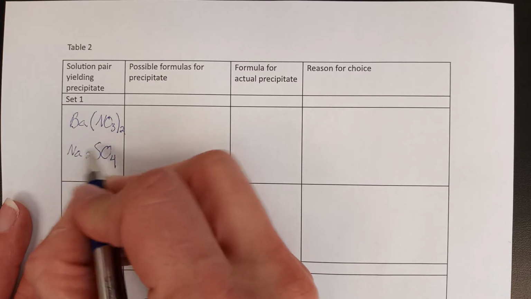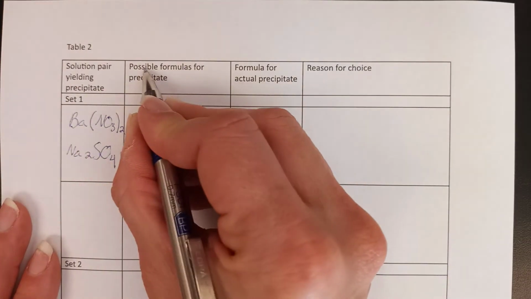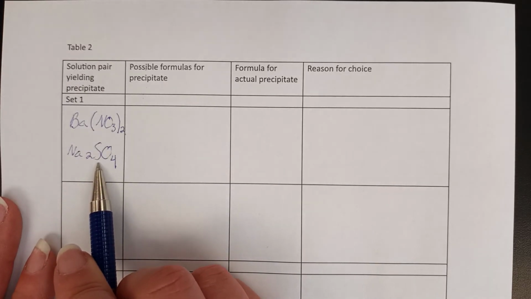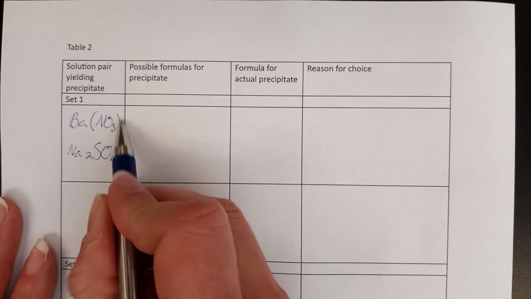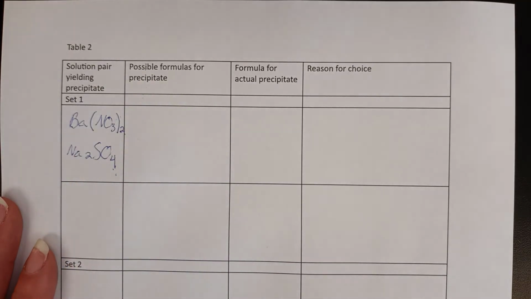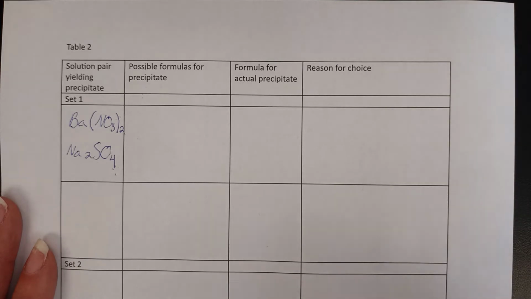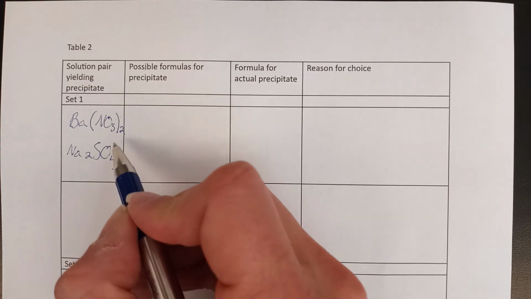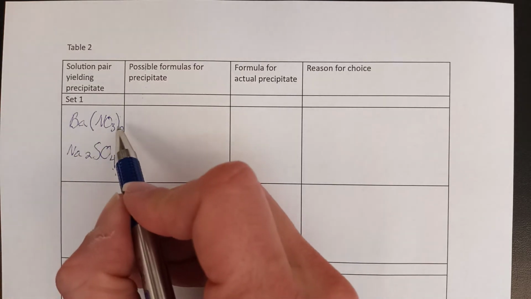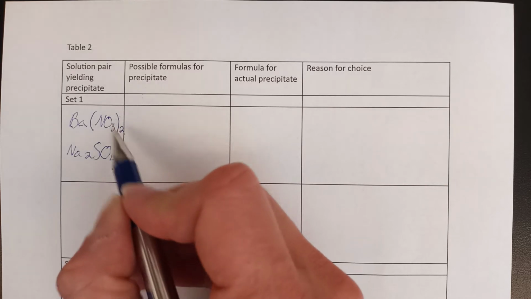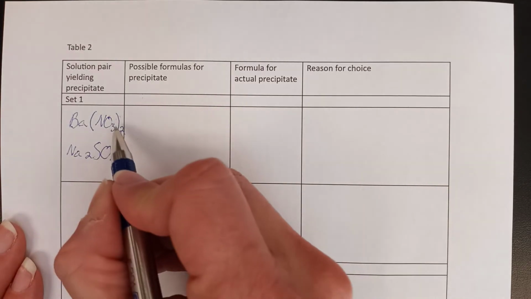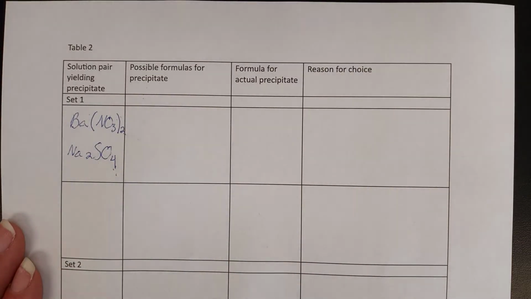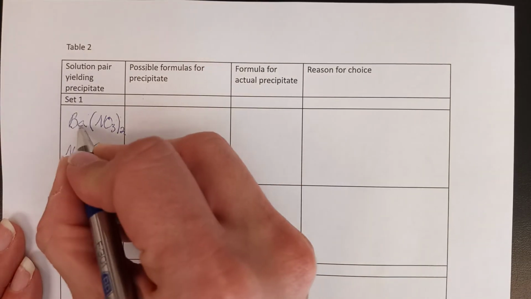Okay, so we found our solution set. Now I need the possible formulas for the precipitate. Well, when two ionic compounds like this react, they're going to switch anions, okay? But we have to be careful with our charges. It doesn't simply switch the two symbols because the oxidation numbers go with the ions, not the subscripts that are here, right? So remember, this 2 has nothing to do with the nitrate, but it has more to do with the barium. So the best way you can do this is to write out the two names.